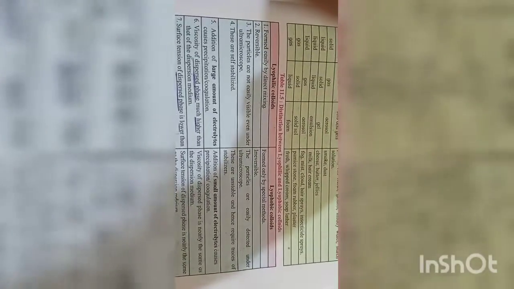Lyophilic colloids are self-stabilized. You don't need to use a stabilizer. But lyophobic colloids need a stabilizer because they are unstable. Addition of large amount of electrolyte causes precipitation or coagulation. Coagulation means precipitation of colloids. That means the separation of dispersed phase from dispersion medium. And since lyophobic colloids are dispersion medium hating colloids, addition of a small amount of electrolyte causes their precipitation. Viscosity of dispersed phase is much higher than that of dispersion medium.